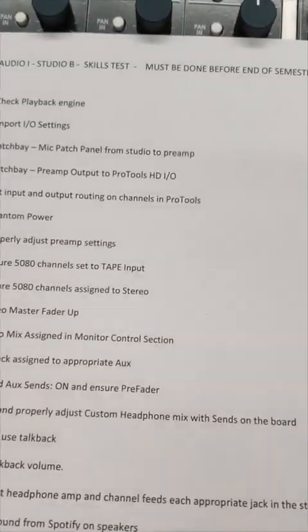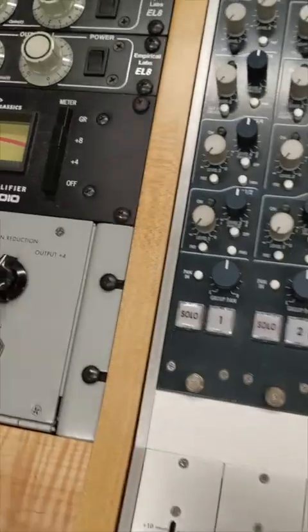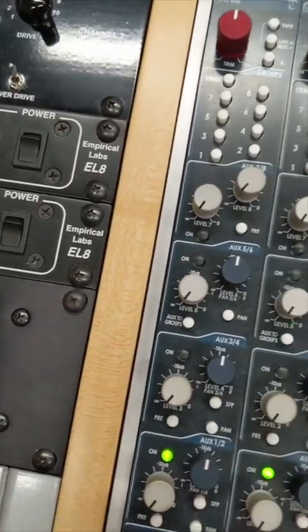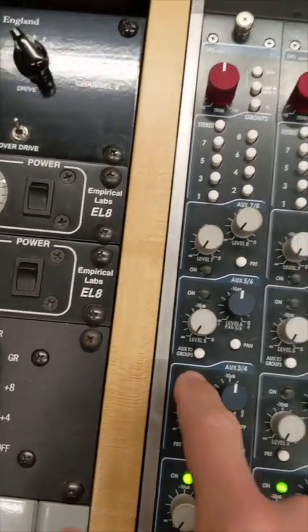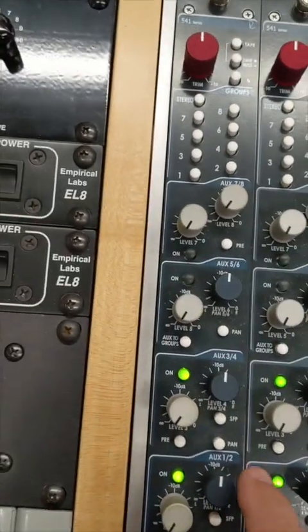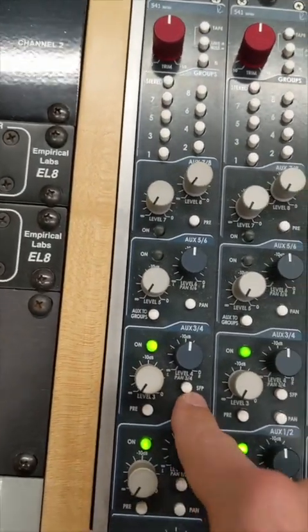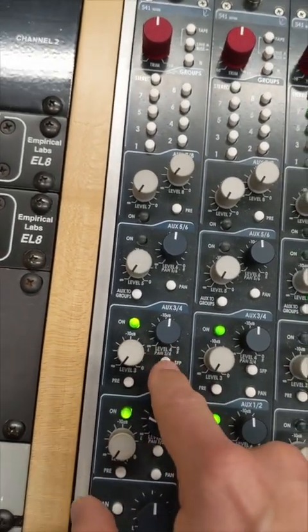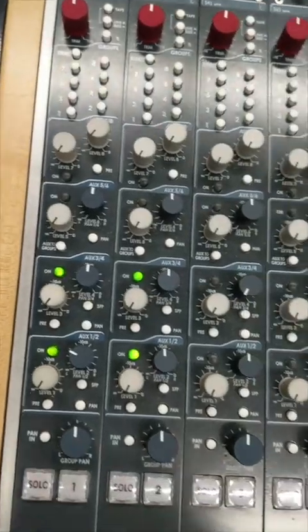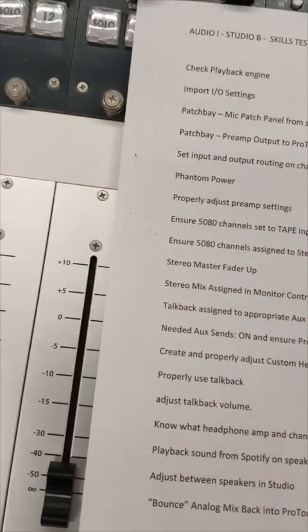Needed aux sends on and pre-fader. So I'm only using 2 channels, so I'm going to go on, and again, I'm not sure which one of those things I'm going to use. I might even just turn on both of these, make sure that they're both pre-fader. Make sure that they're both set to pan. I can even turn these sends follow pan if I want to. And so all of those are ready to go.